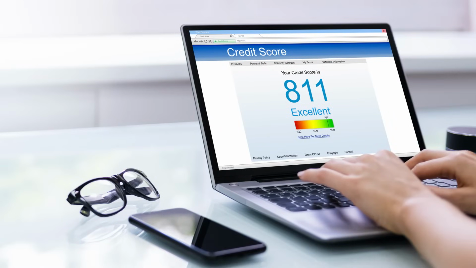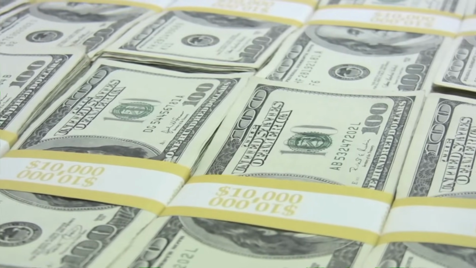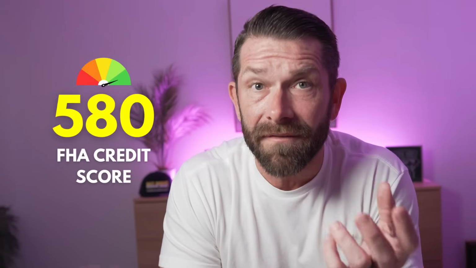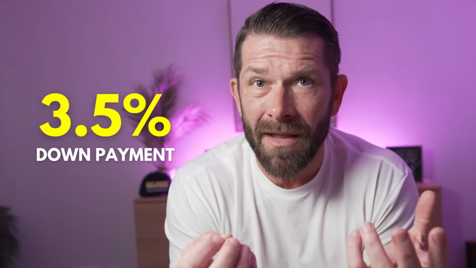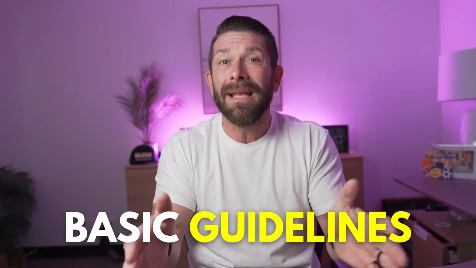Once you start getting towards the higher end of these ratios, FHA likes to see things like compensating factors, things like better credit scores, maybe some money in the bank. And you might be watching this going, well, Jeb, FHA allows you to have a 580 credit score with as little as a 3.5% down payment. So if I have the 580 and I have the 3.5% down payment and I'm meeting that front end ratio and that back end ratio, why aren't I getting approved? Well, it's simply because those are really just the basic guidelines.